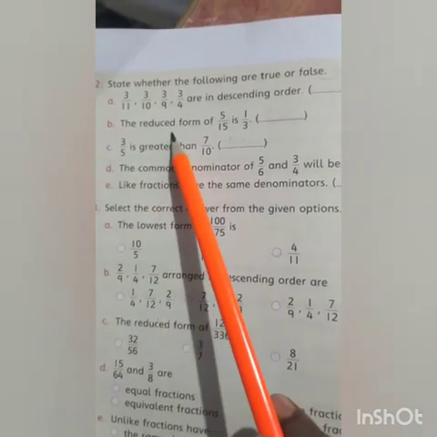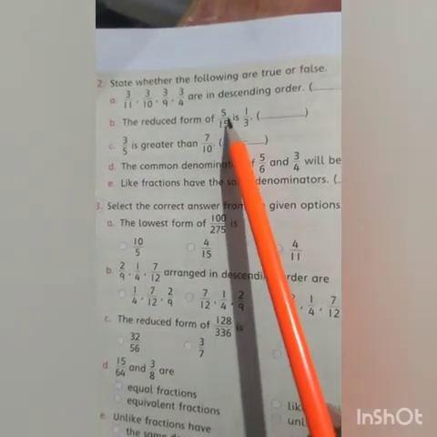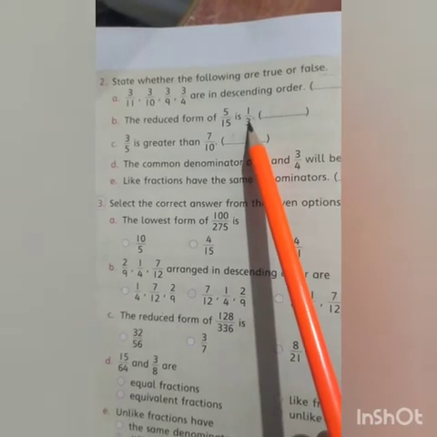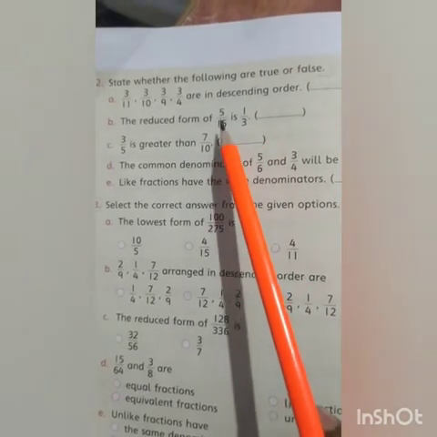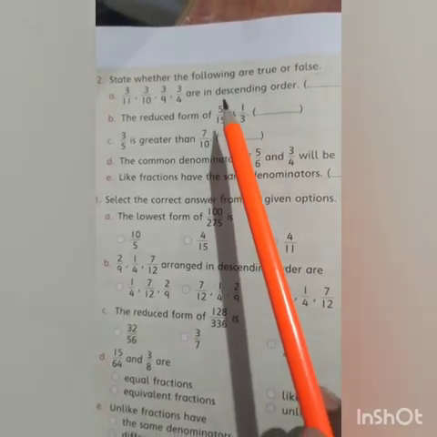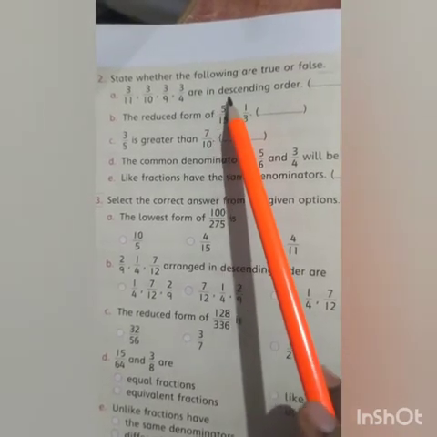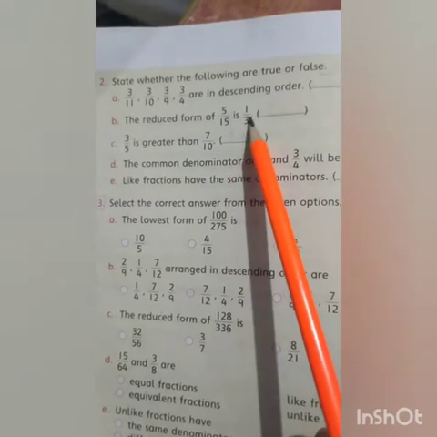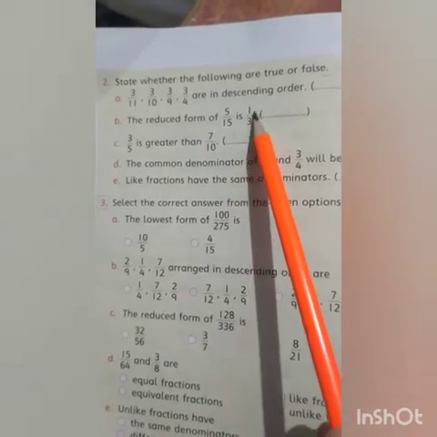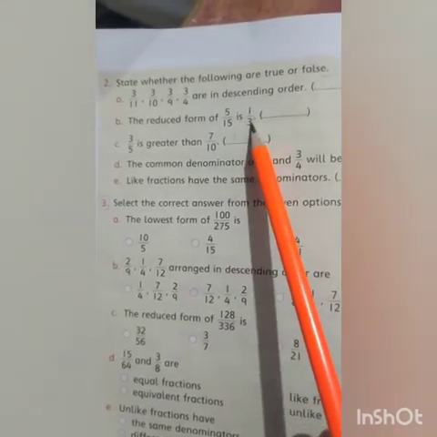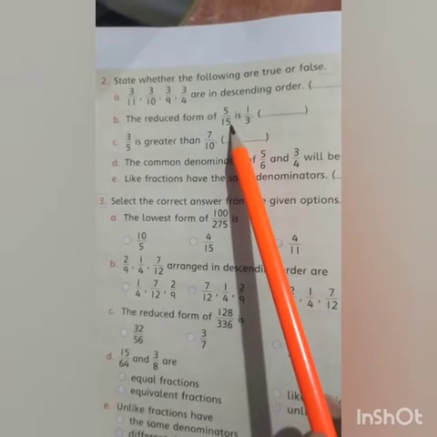B is the reduced form of 5 upon 15 is 1 upon 3. Is it correct? How can we find out the reduced form? We can find out the reduced form with division. If we divide it by 5, 5 1s are 5, 5 3s are 15. Yes, it is correct also. 1 upon 3 is a reduced form of 5 upon 15.